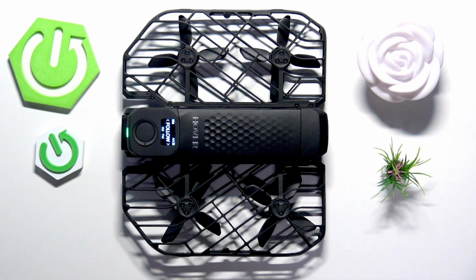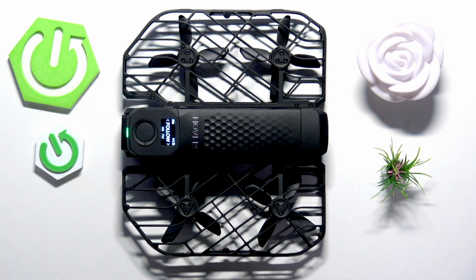This is HOVERAir X1 Pro, and today I'll show how you can change what flight modes are active or what flight modes are selected on this drone, or should I rather say on its mobile app.